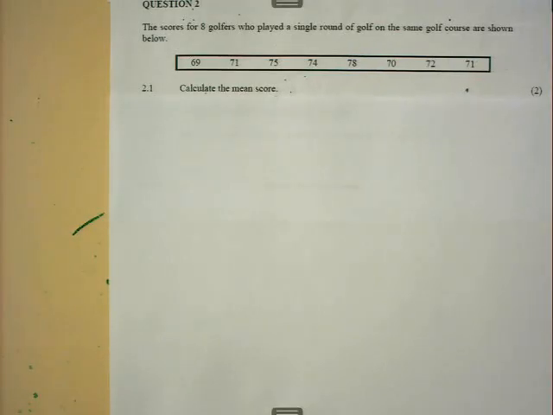The first question: calculate the mean score. Remember how to calculate the mean. I said to you, to determine the mean, you add all the scores and divide by the number of scores. For a minute, calculate the mean. I'm going to give you a minute, and immediately after a minute, you'll check your work against mine. Carry on. Calculate the mean of the scores.